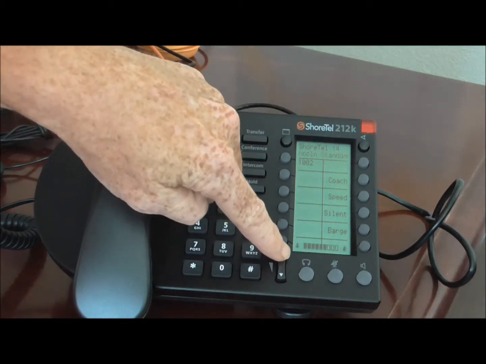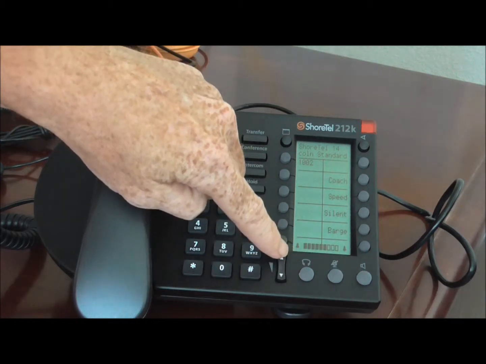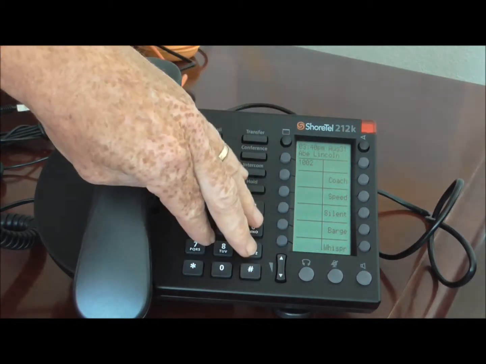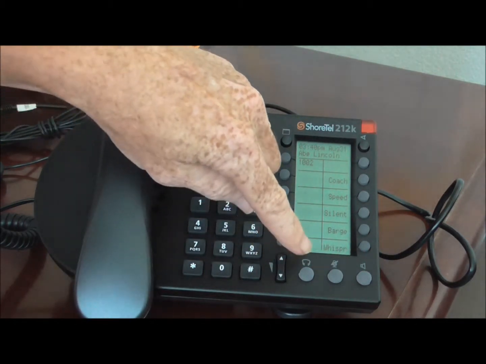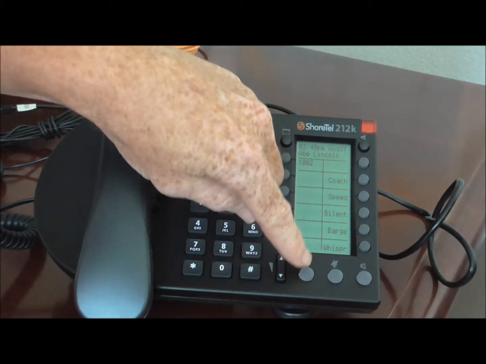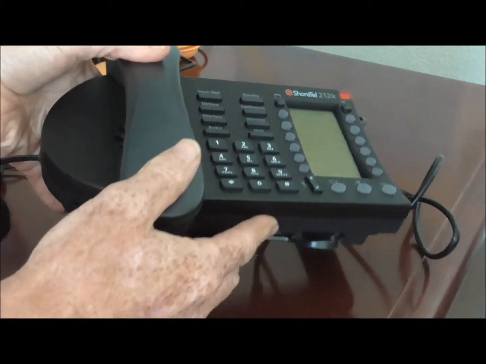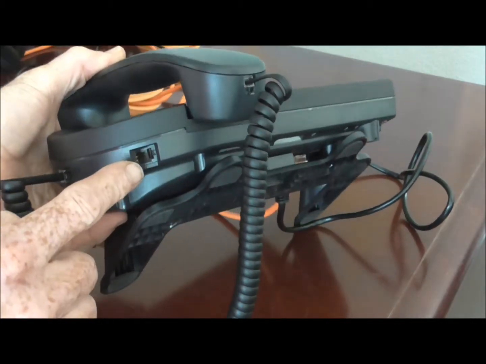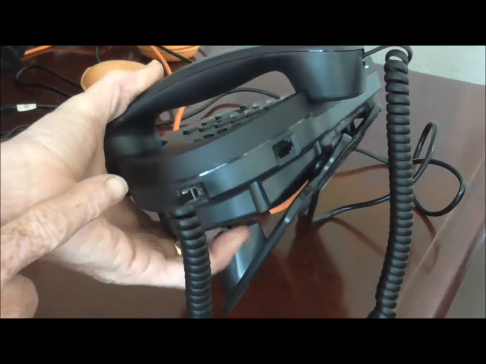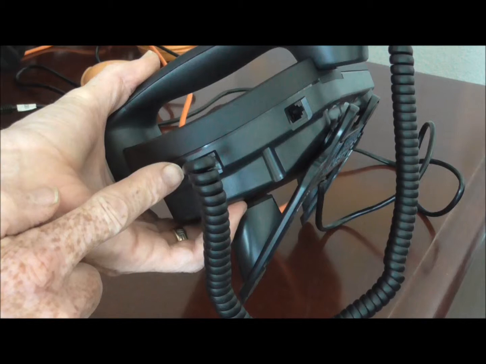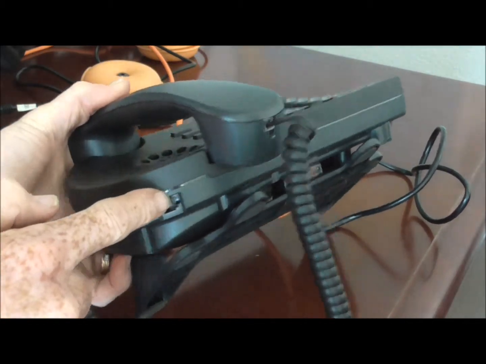You've got your volume up and down buttons down here, your dial pad of course, and then a button for a headset. If you plugged in a headset, there's a headset jack right here on the lower right, so not to be confused with where your handset goes. There's a specific jack for a headset.